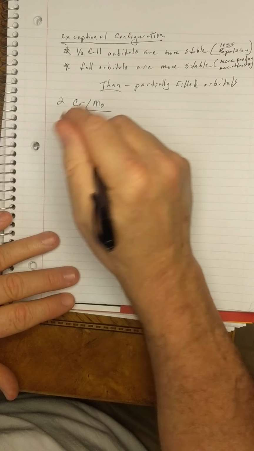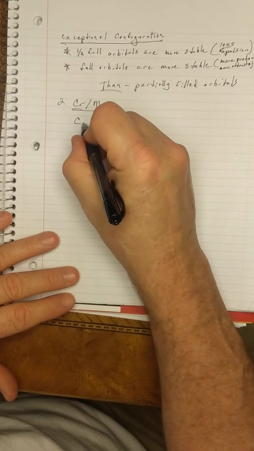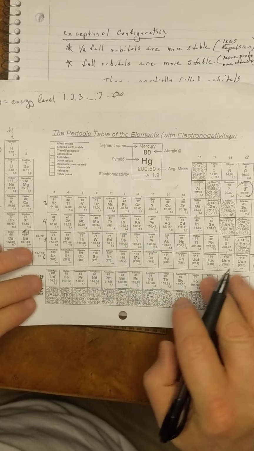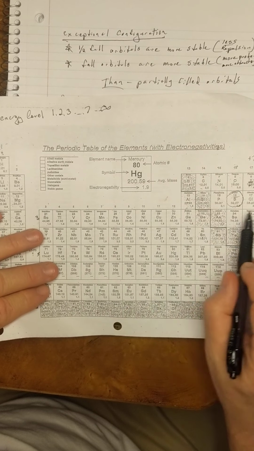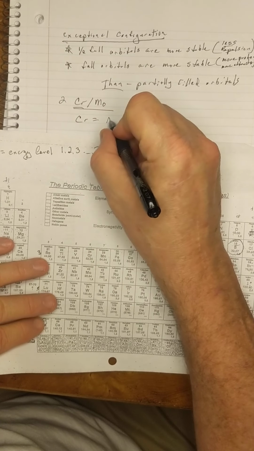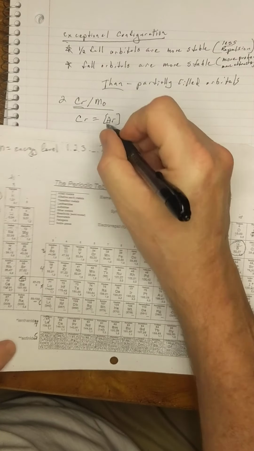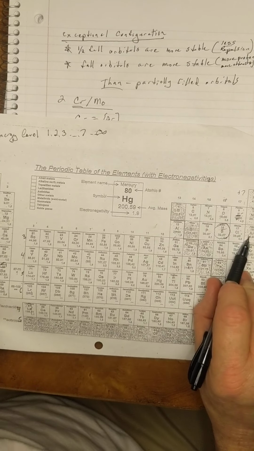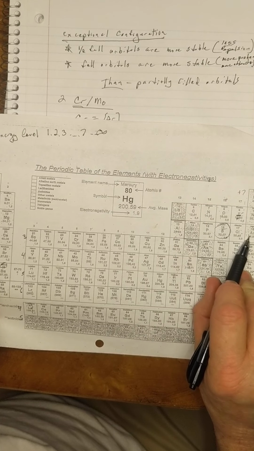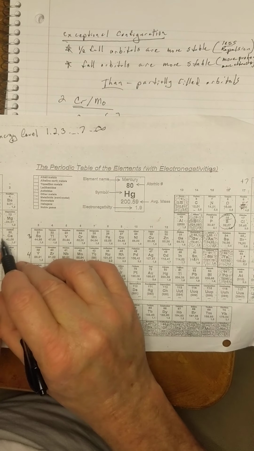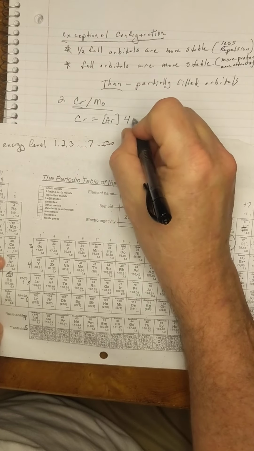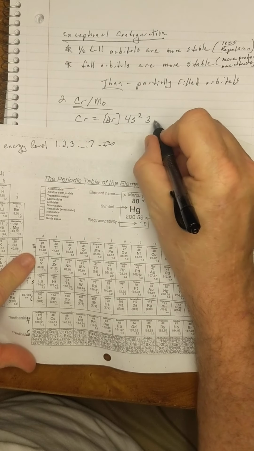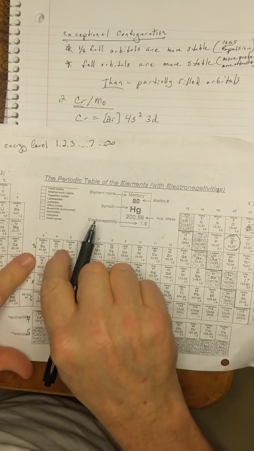They have exceptional configurations. We think of chromium as being, and I'll do its noble gas configuration, here's chromium. The last noble gas is argon, Ar. Then after argon, number 18, comes 4s2. Then we drop into the d, which is a 3d, and we'd say 1, 2, 3, 4.